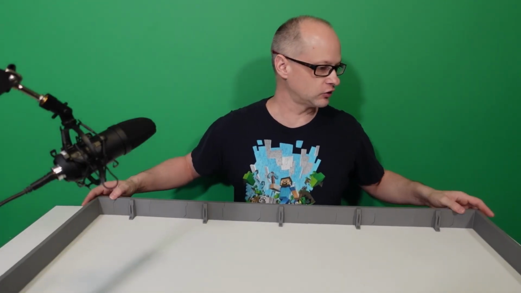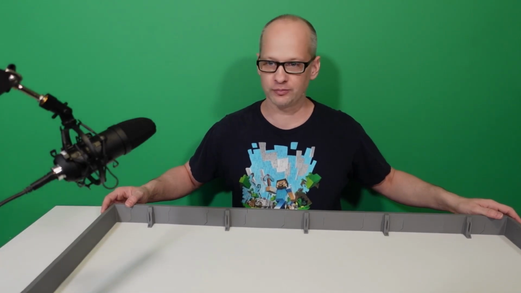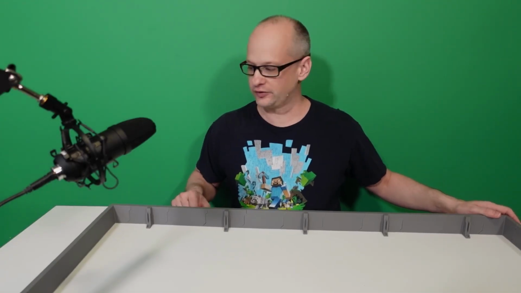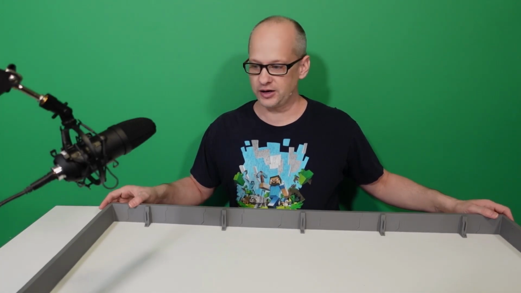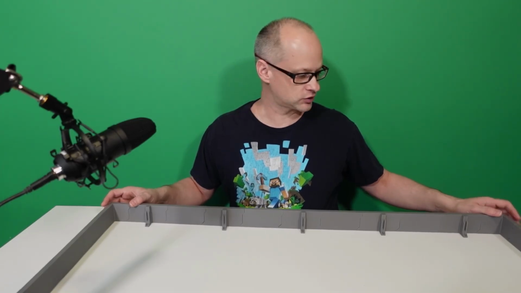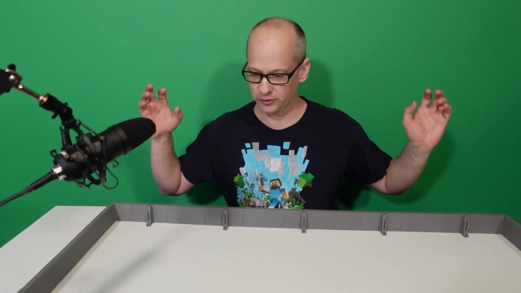So I just need to position this on here and put some marks on here. And then I'm going to go cut off the excess we don't need. I'll come back, and we should be able to attach this with some screws to the backing here and put in the rest of the shelving.